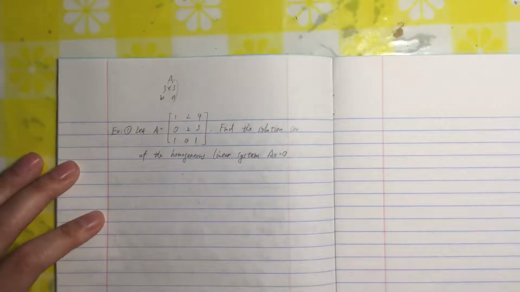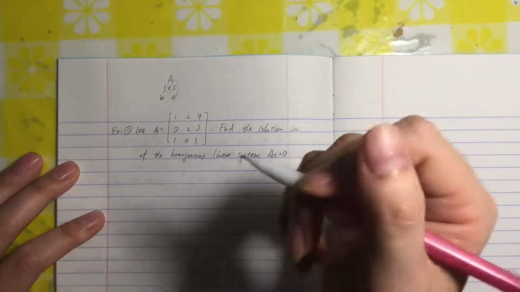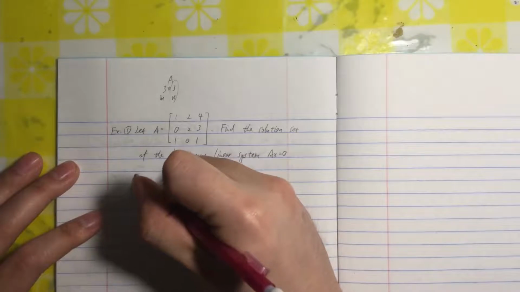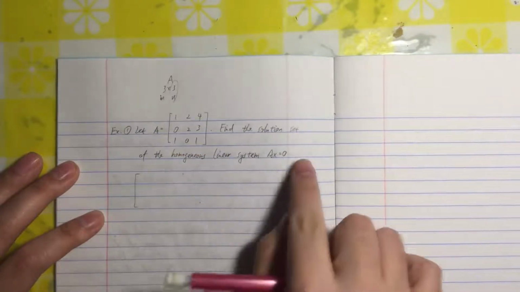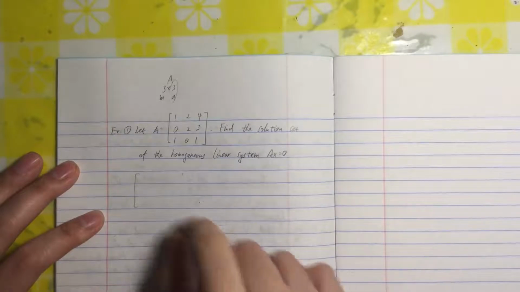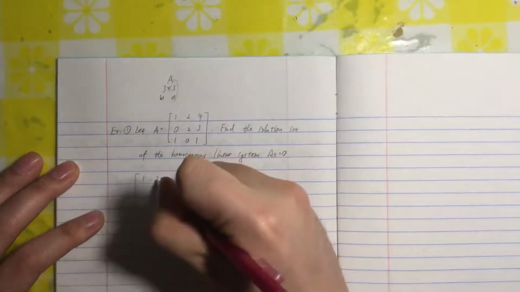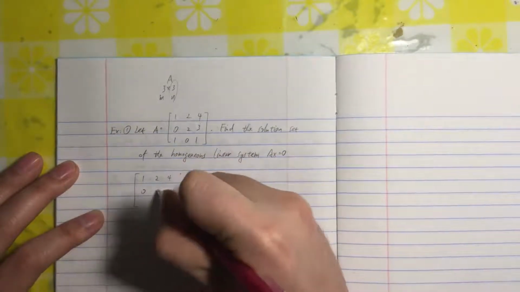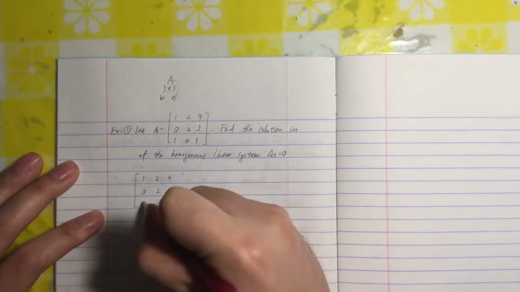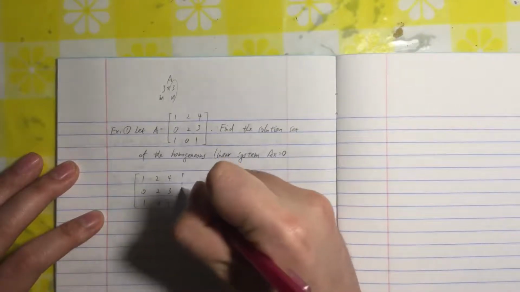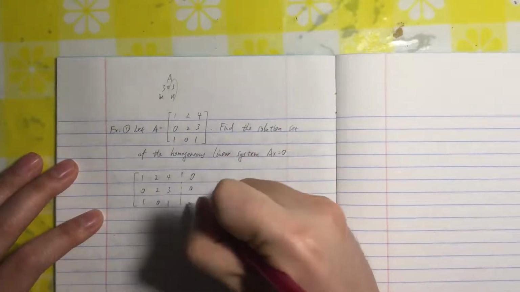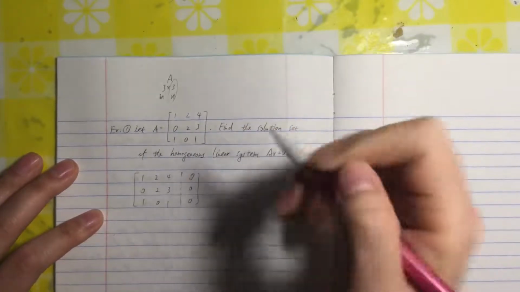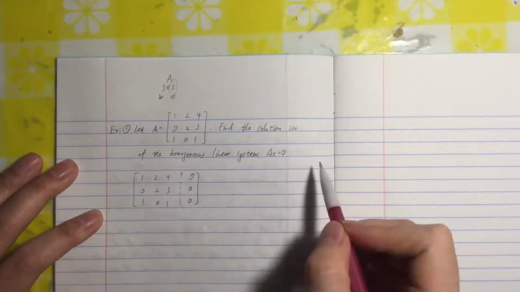Now, let's find the solution set. First of all, let's set up an augmented matrix for this homogeneous linear system Ax equal to 0. Let me first write A in the front: 1, 2, 4, 0, 2, 3, 1, 0, 1. Then put 0 in the back. That's the augmented matrix of these equations, Ax equal to 0.